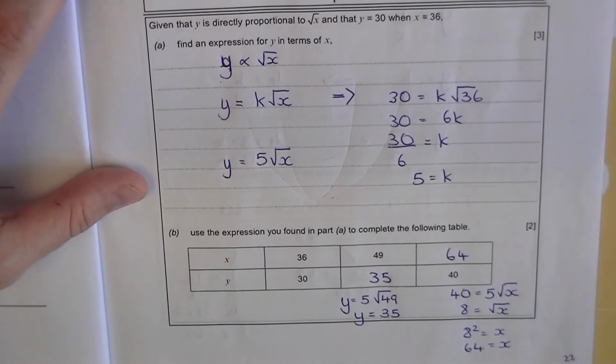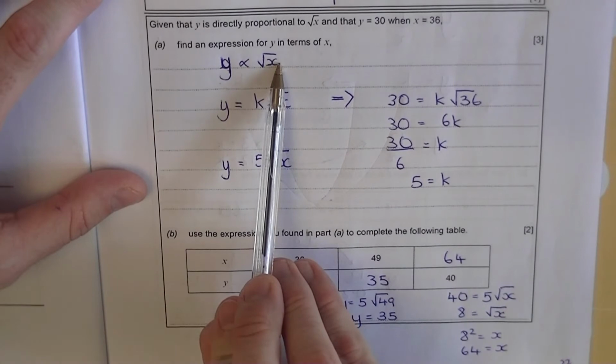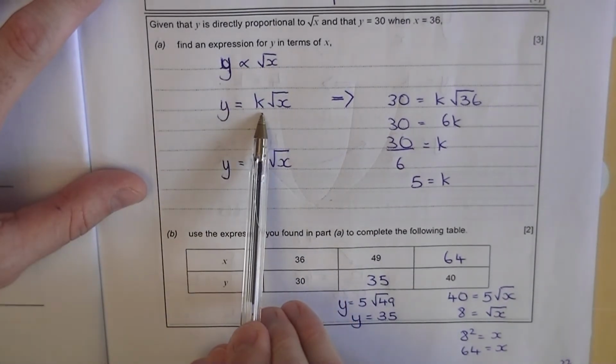Another one to look at. Okay, this time we're proportional to the square root of x. Change that to an equals, introduce a K, same thing.